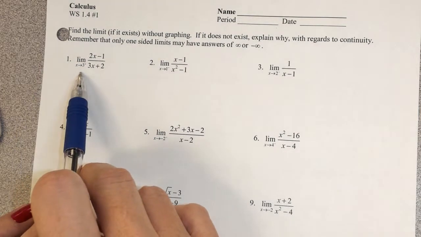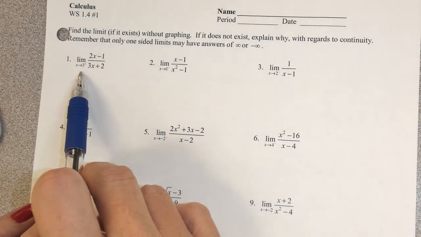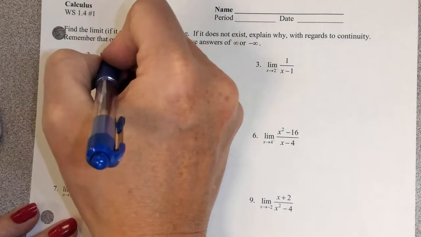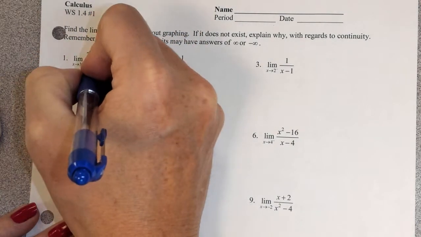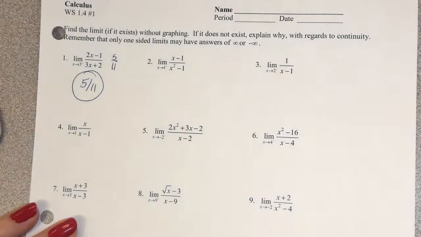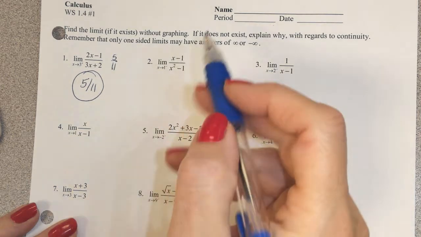All right, what's our first thing we would always try to do in any problem? Just plug it in. So 2 times 3 is 6, minus 1 is 5. 3 times 3 is 9, plus 2 is 11. There's our answer. We're done. Doesn't matter if it's a one-sided limit. It's going to have the same answer as that general limit.